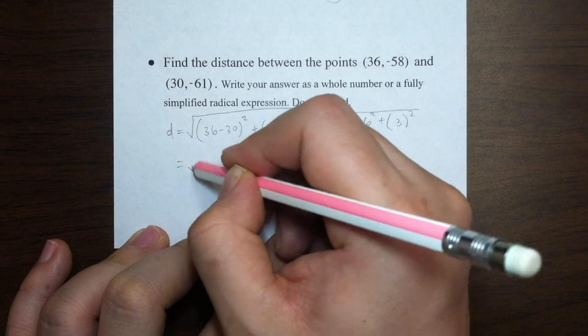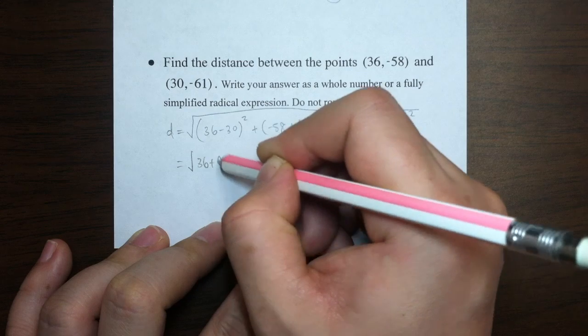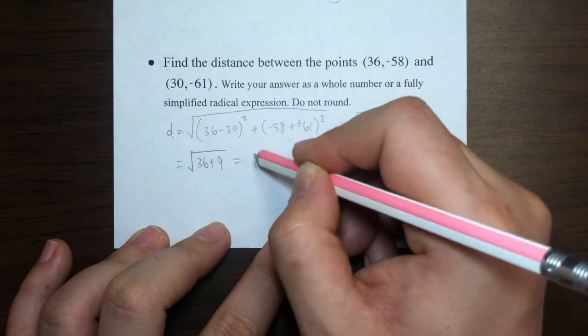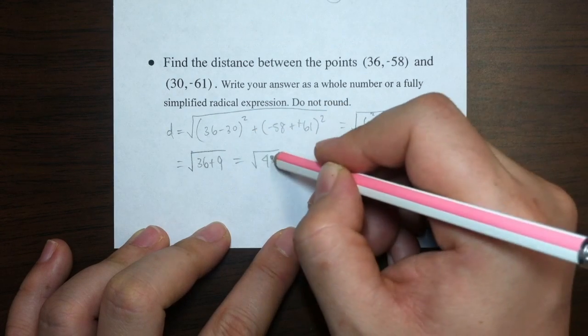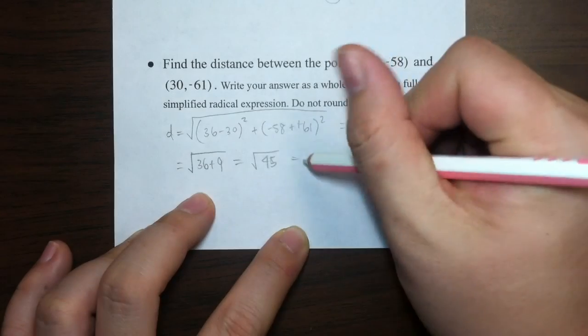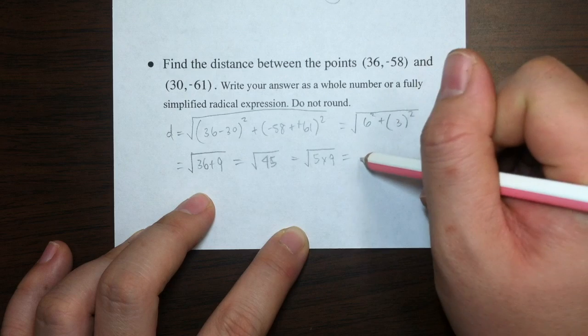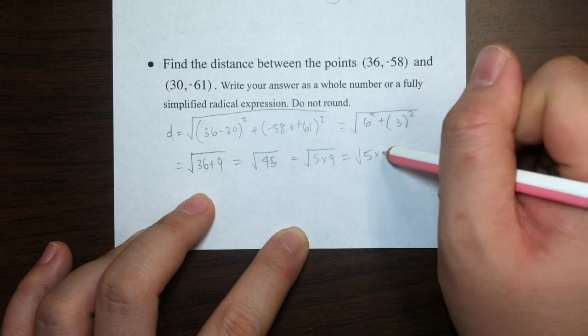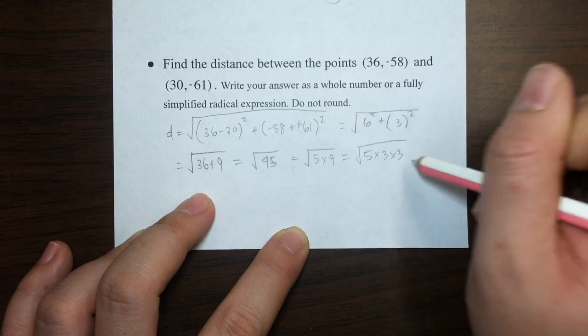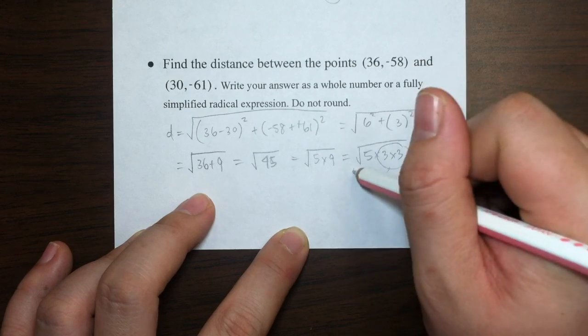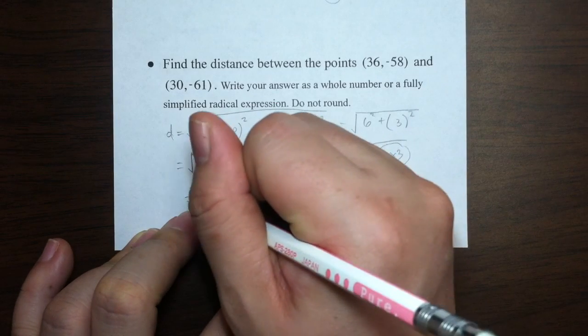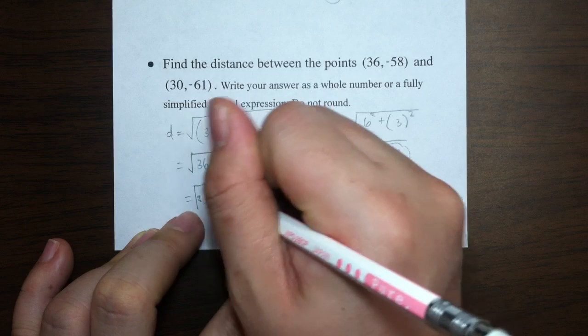That gives me 36 plus 9, which is 45. 45 is 5 times 9, and 9 is 3 times 3. So I have a pair of 3's that I can bring out, and I have 3 square root 5 as my answer.